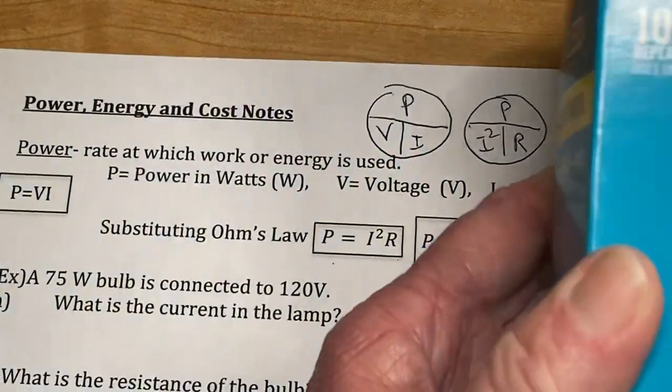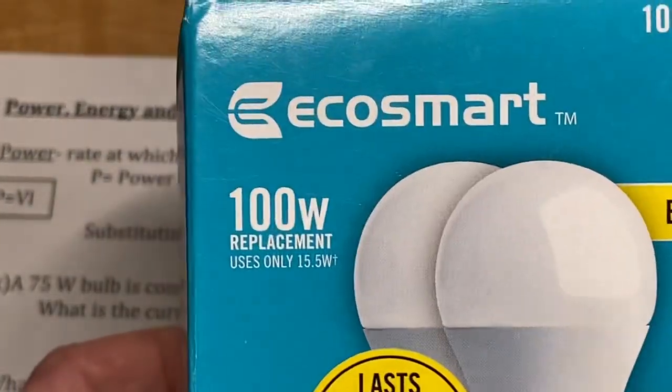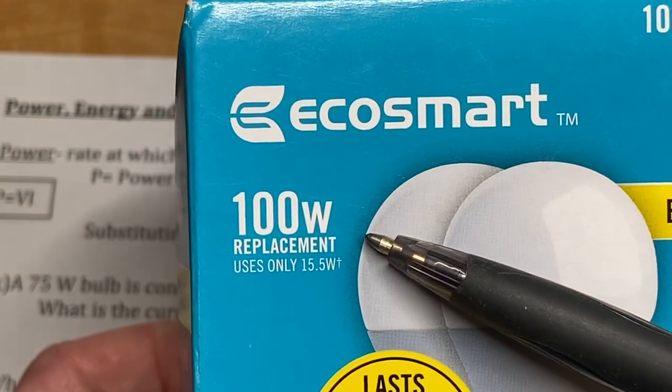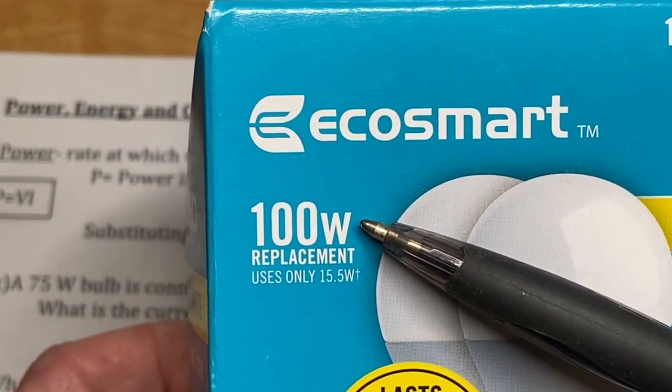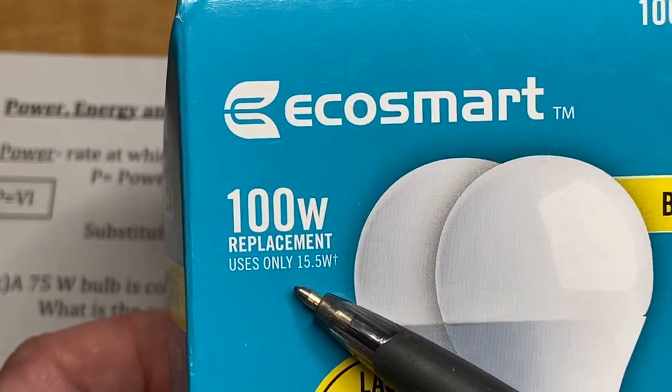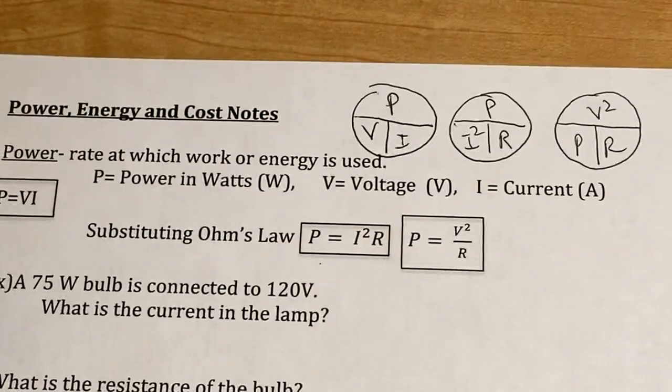Maybe you go to the store and you buy light bulbs. Well, this is supposed to be a replacement for a 100-watt bulb. A 100-watt bulb is pretty bright and it's expensive, but these LEDs now only use 15.5 watts, a huge energy savings. So if you can lower the wattage, okay.